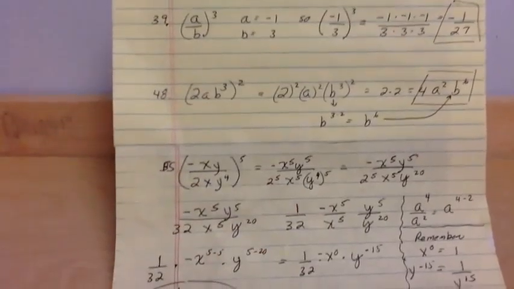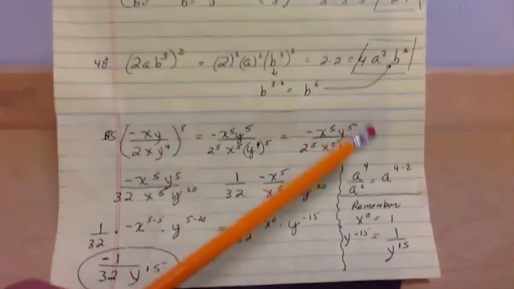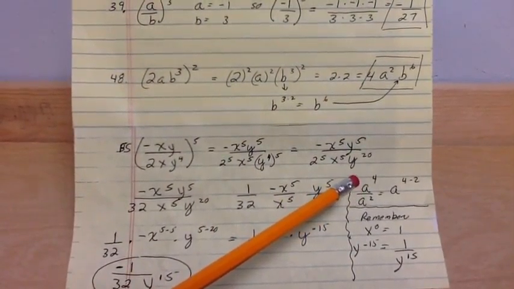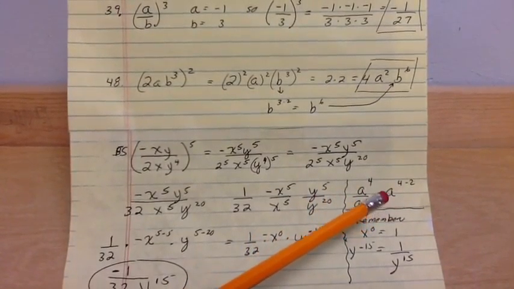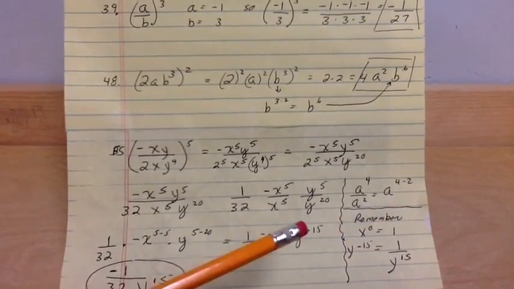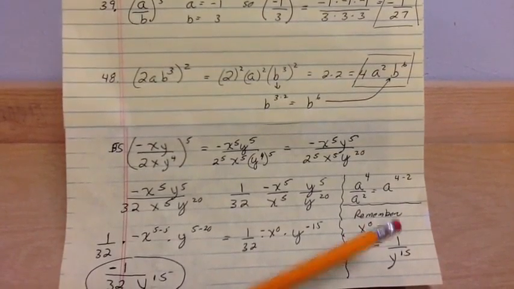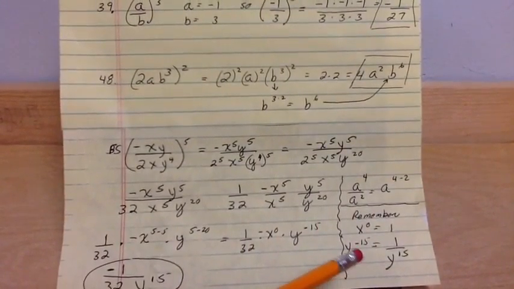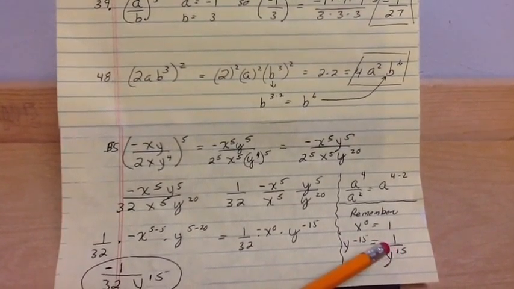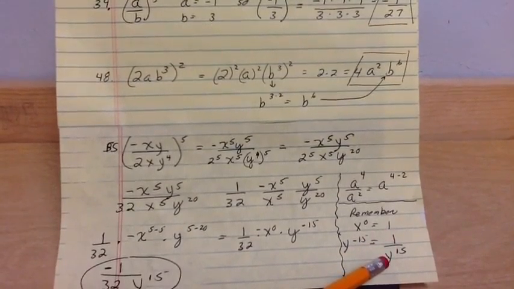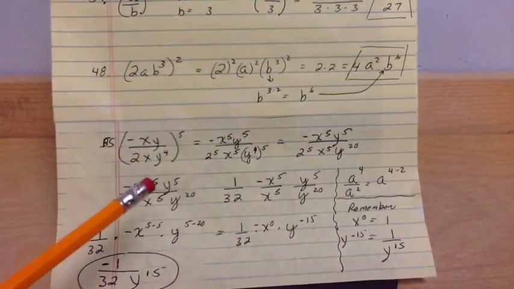The next one and last one is a little bit more complicated. This is number 55. And this one requires us to remember a couple things. We have to remember that when we have like bases with different exponents, we have to subtract those. And we also have to remember that any letter or number to the 0 power is 1. And finally, if we end up with a base to a negative exponent, we put it as 1 over a positive. Okay, so we have to keep those three things in mind as we do this problem.